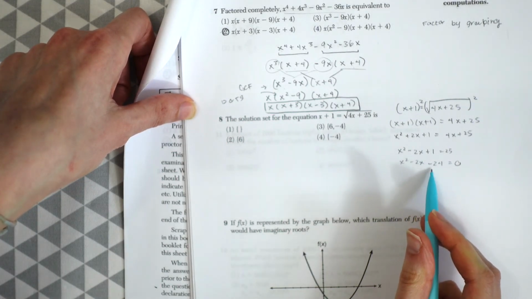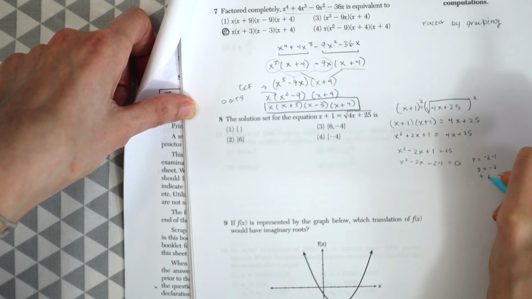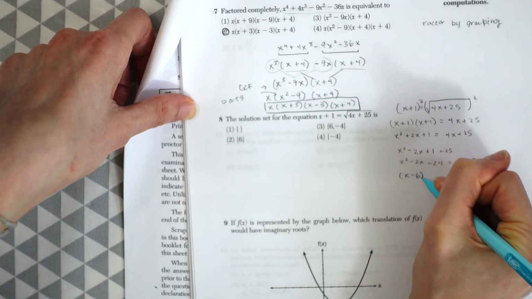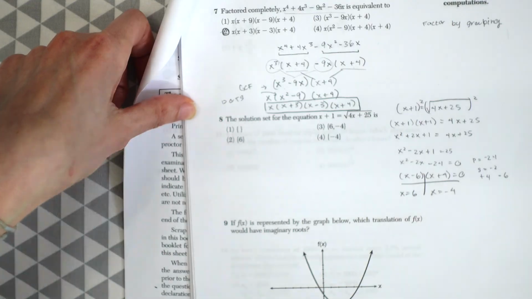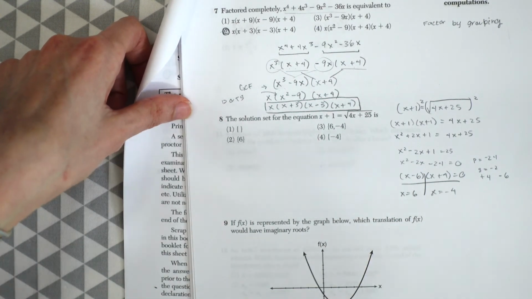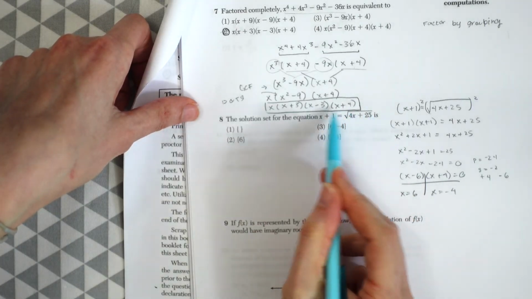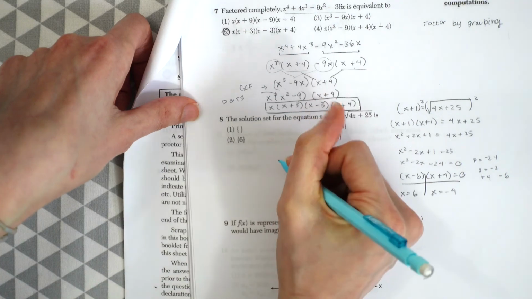We have x squared minus 2x minus 24, so we could just do the product sum. When you do that, we'll get minus 6 and plus 4. So before we say our answer is 6 and negative 4, let's just check our numbers and make sure that they fit in correctly into here, because these radicals can be tricky, and we just want to make sure that it's right.